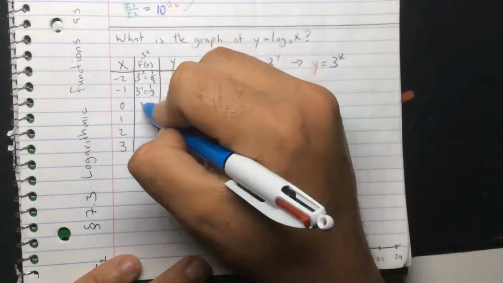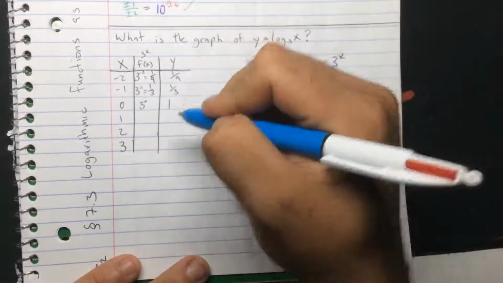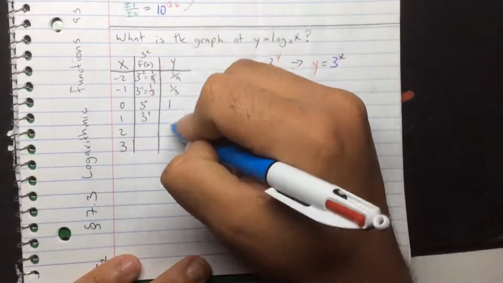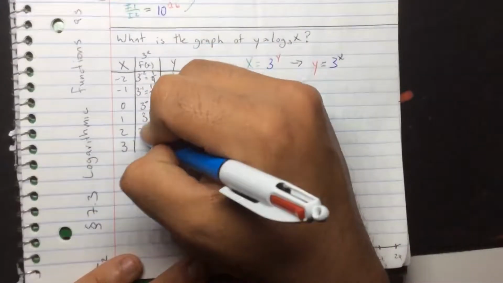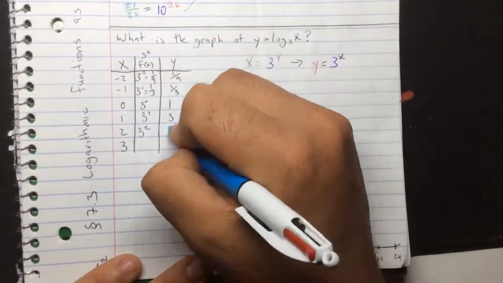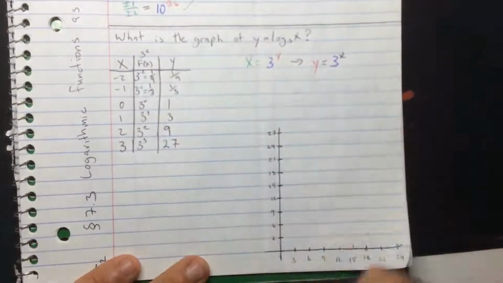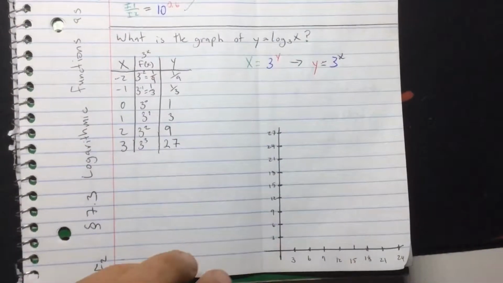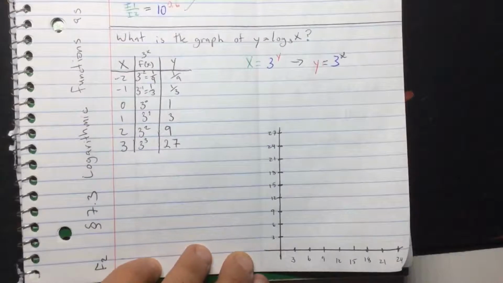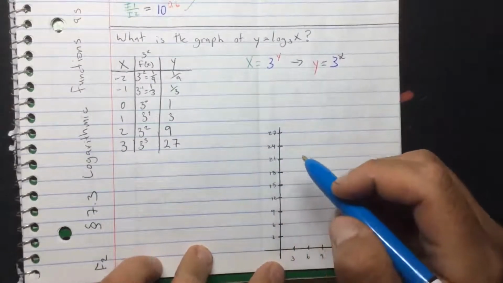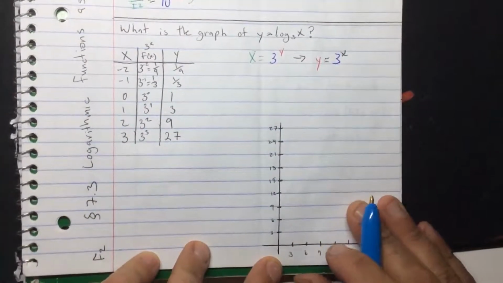We have our 3 to the 0 power, which is equal to 1. 3 to the first power, which is 3. 3 squared, which we know is already 9. And 3 to the third power is 27. So we can graph our inverse. We'll do our inverse in, let's do it in blue for this one here.